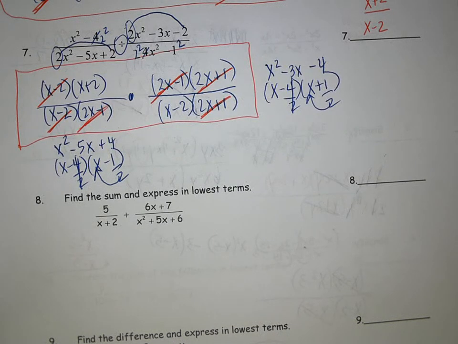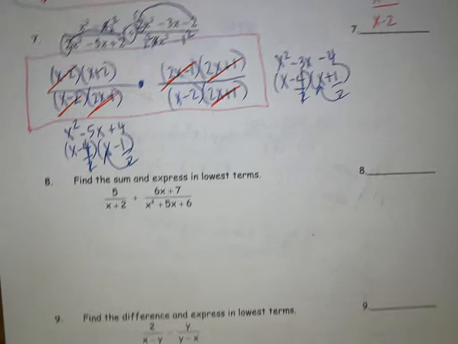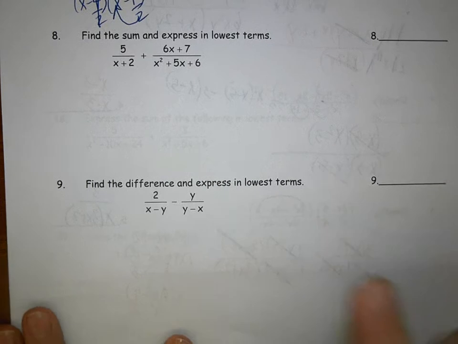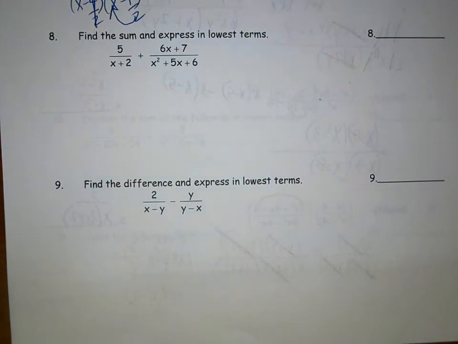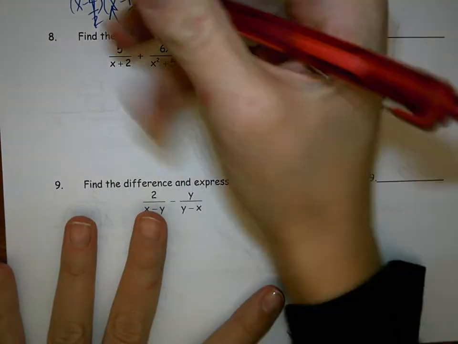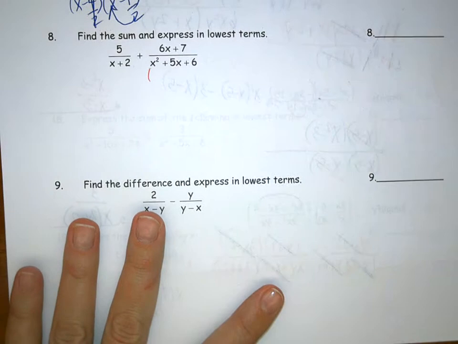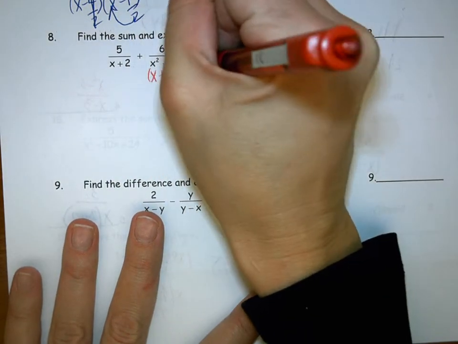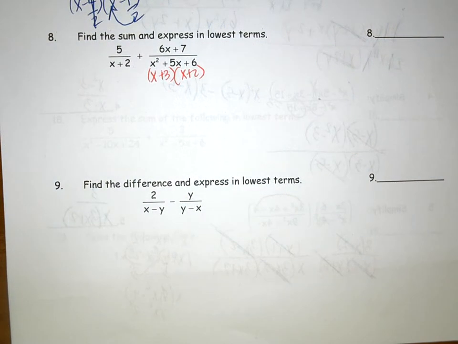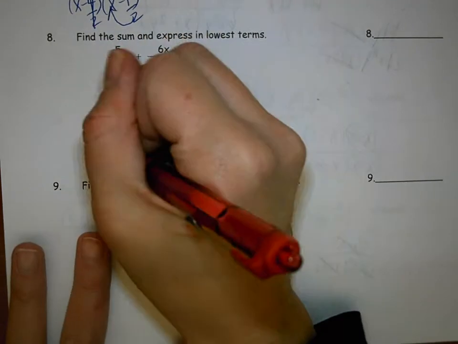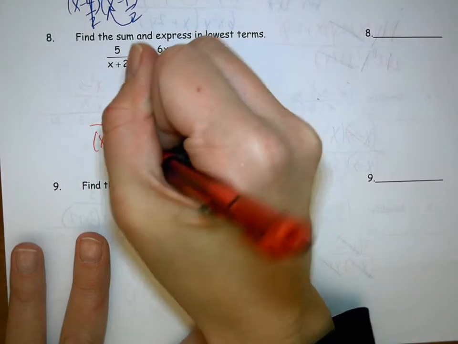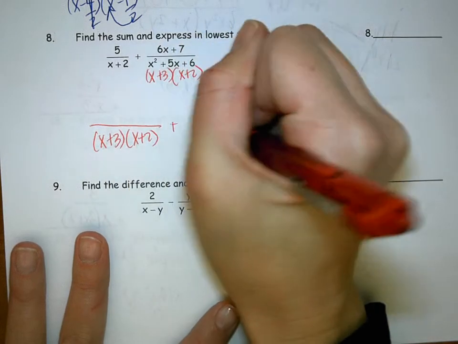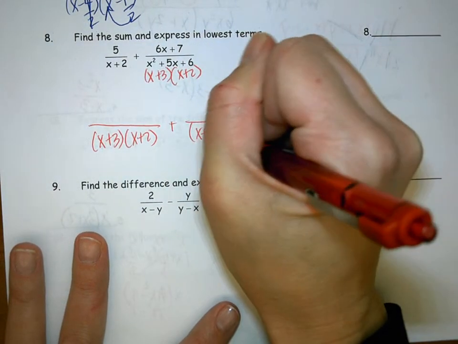Okay, we good? All right, number 8. There's no equal sign, so I can't get rid of my fractions. So factor this. We factor that. What multiplies to be 6 adds to be 5? X plus 3, x plus 2. So what will be my common denominator? X plus 3, x plus 2. Good. Doesn't matter which order I write them?